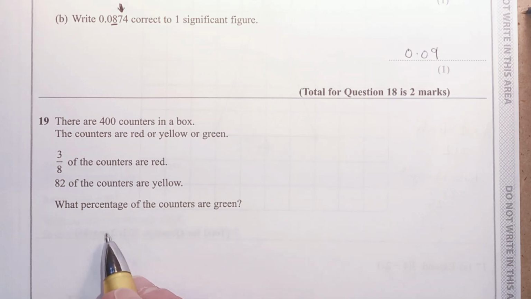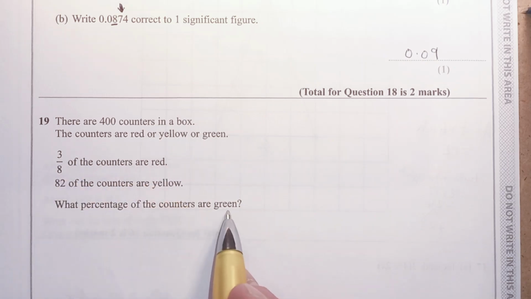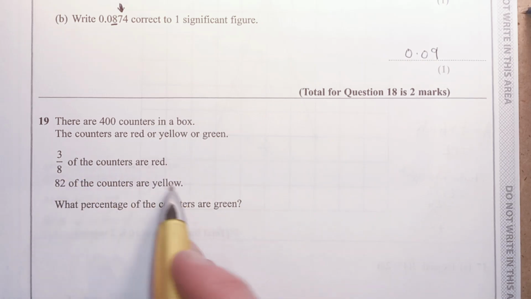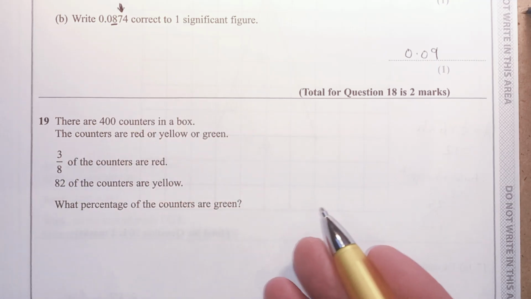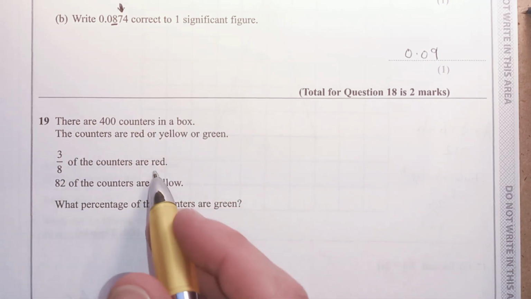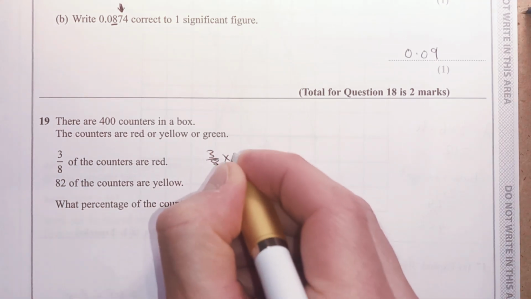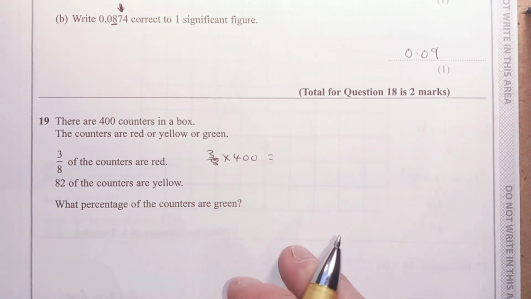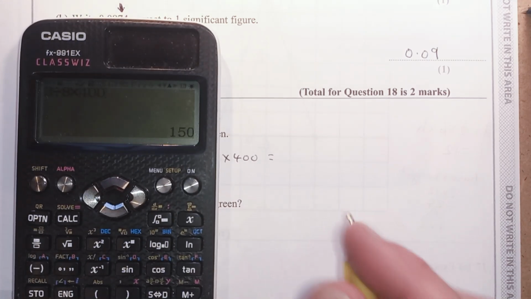So before we work out what percentage are green, we need to work out how many are green. We can do that by finding out how many are red, how many are yellow, take them away from 400, and then we'll be left with the number of green ones. So 3/8 of the counters are red, so we want 3/8 times 400. 3 divided by 8 times 400 is 150.